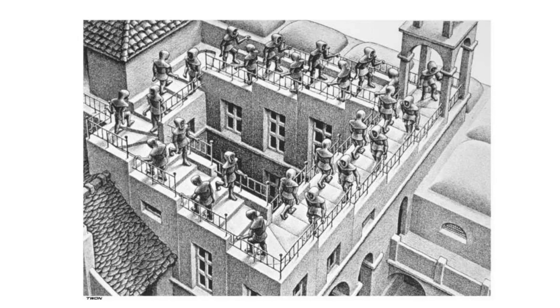Here's an example of that. What we have is some figures that are seemingly going upstairs and downstairs, yet they're not going up or down. They're just going in kind of a loop. But it's pretty interesting, this optical illusion that he shows. They're going up and they're going down, but they're not really getting anywhere.